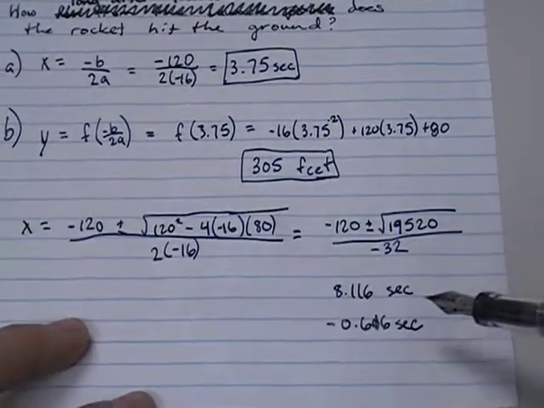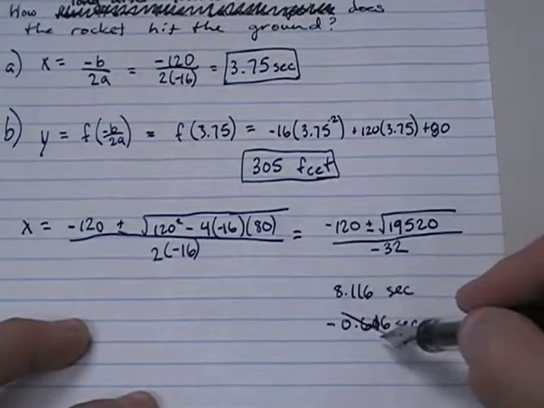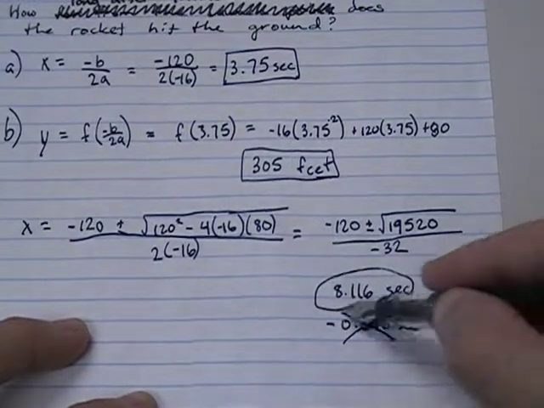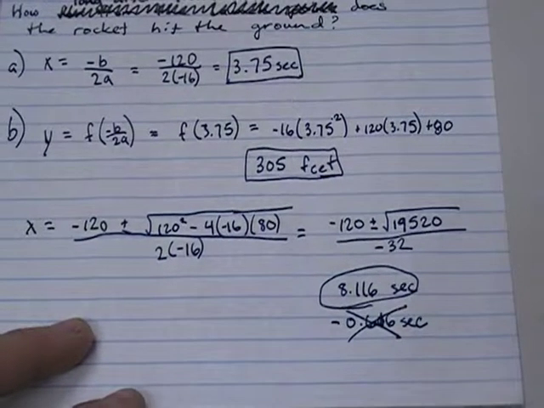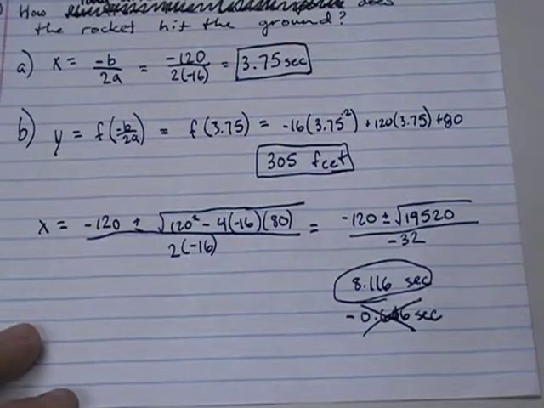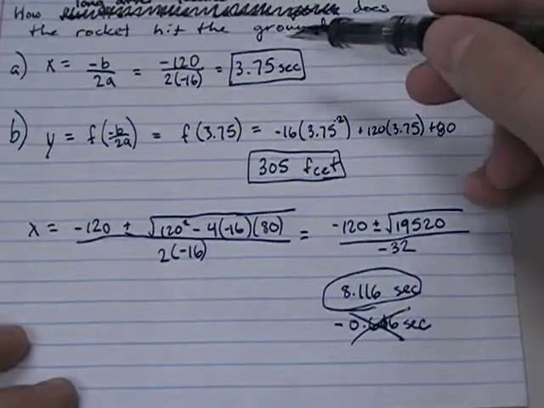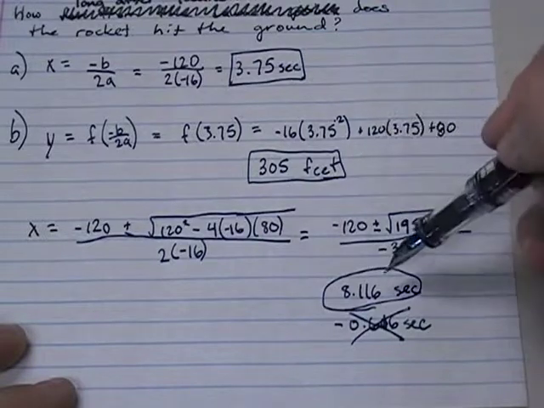From my picture, I know I don't want the negative answer, so this is the answer that I choose. So how long does it take the rocket to hit the ground after we launch it? It's 8.116 seconds. So it's less than 4 seconds to get to its maximum and more than 8 seconds to reach the ground again.